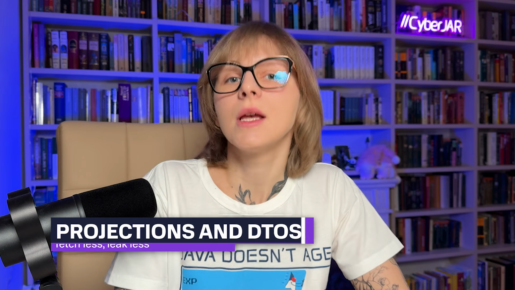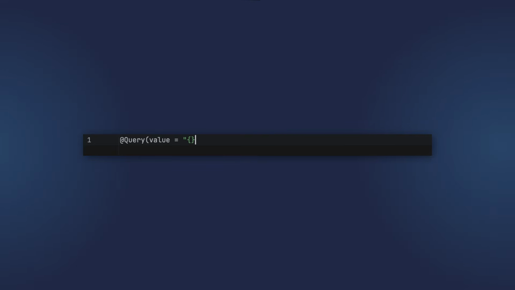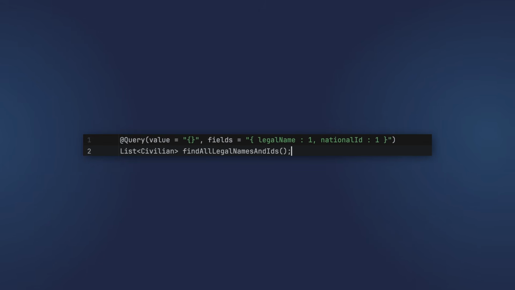MongoDB projections mean retrieving only the specific fields. It reduces network traffic and helps to prevent accidental data exposure. For example, we want to query all civilians but return only legal name and national ID. The rest of the fields become null in the mapped objects. You can do that with query annotation.